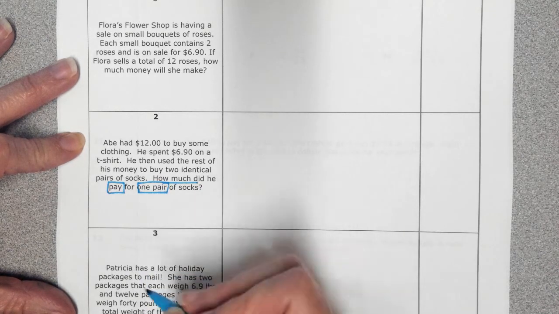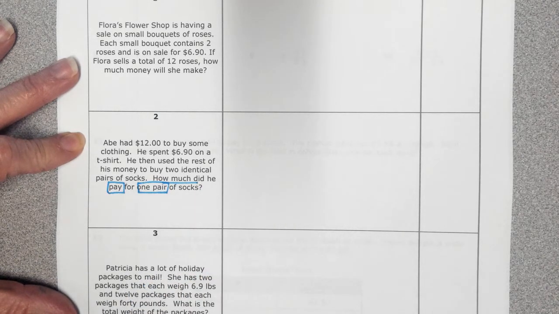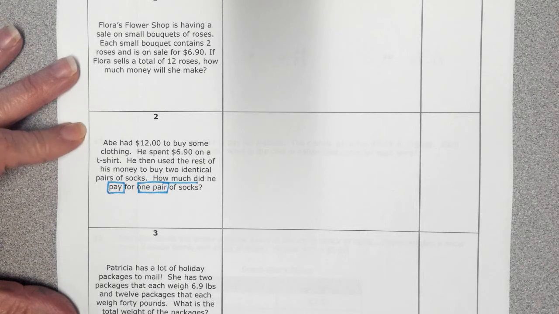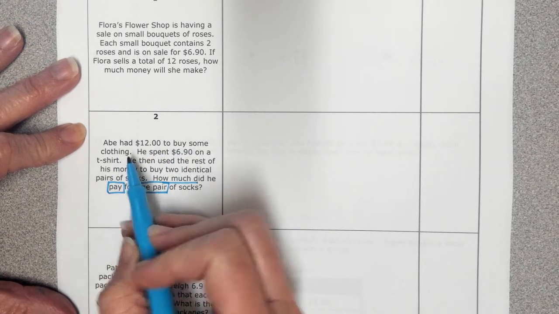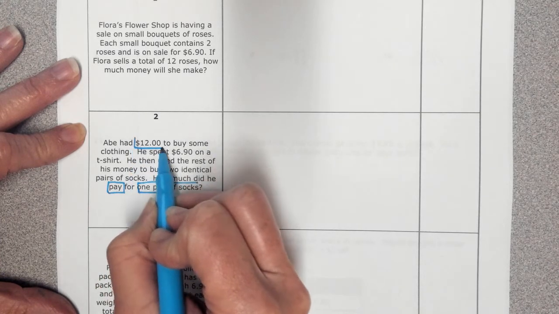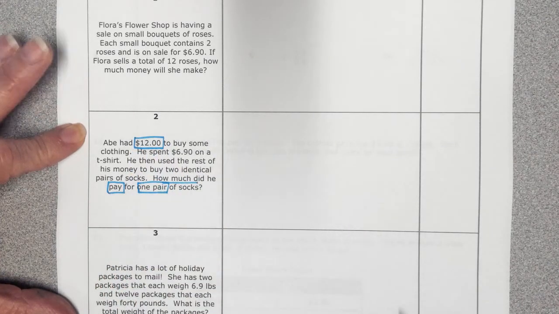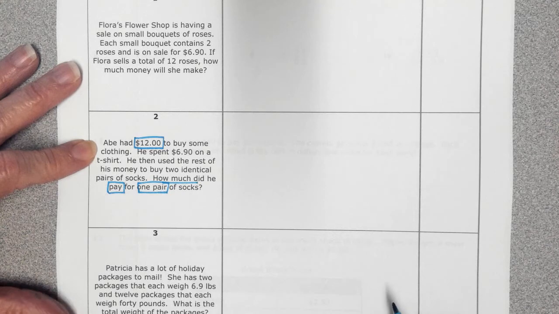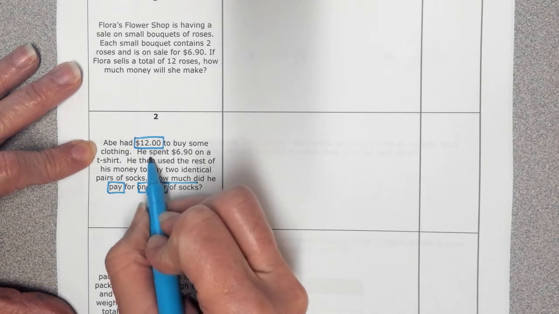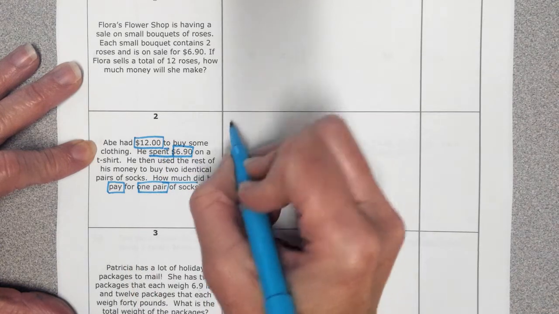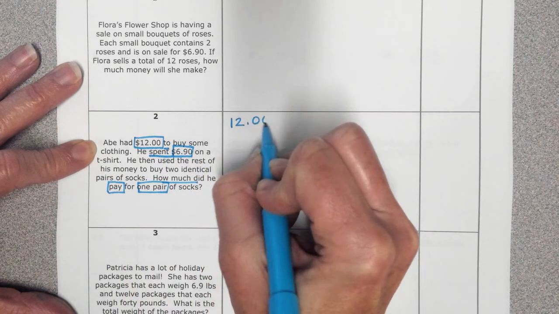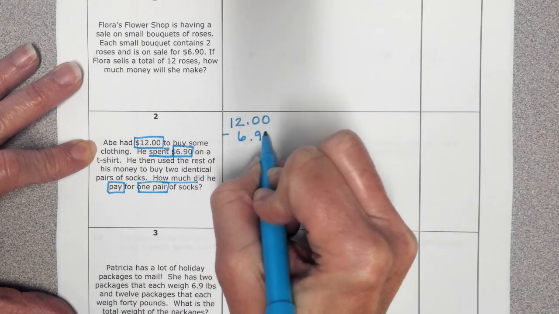And so let's go back and reread and go sentence by sentence, just picking out those details that we're going to need. So let's look at this first sentence. Abe had $12 to buy some clothing. Yeah, we're going to need to know that to find out how much he paid for that one pair of socks. So he started off with $12. Then I can see he spent $6.90. So spent is telling me I'm going to subtract. So we need to take that $12 and subtract $6.90.